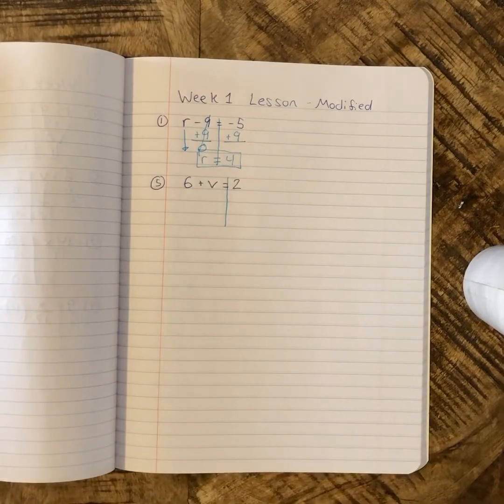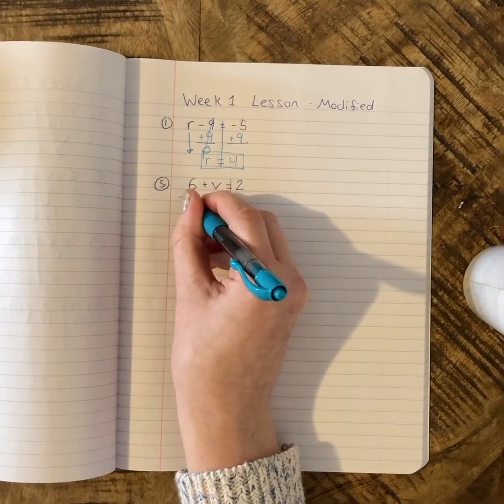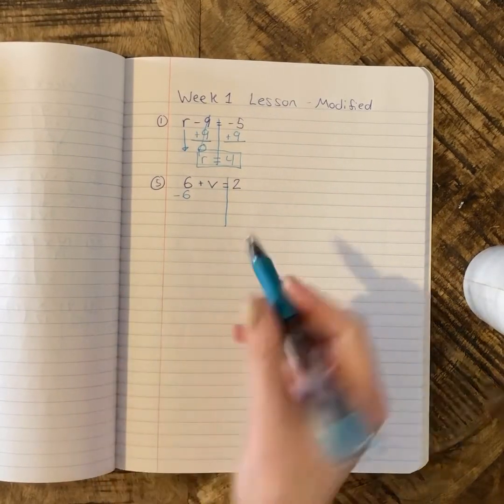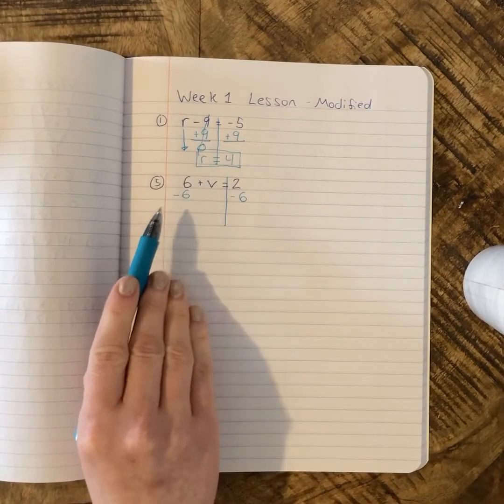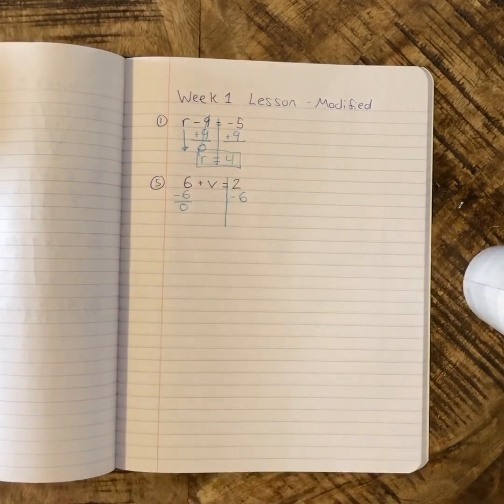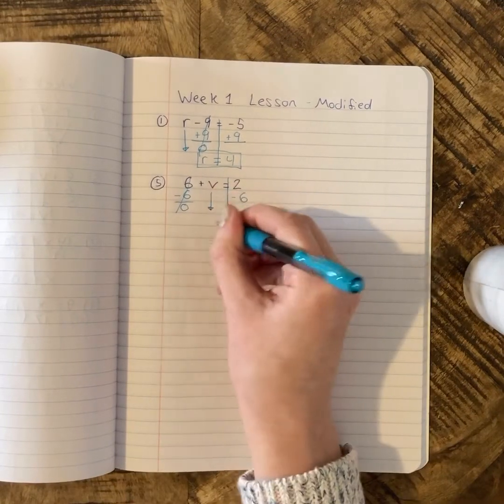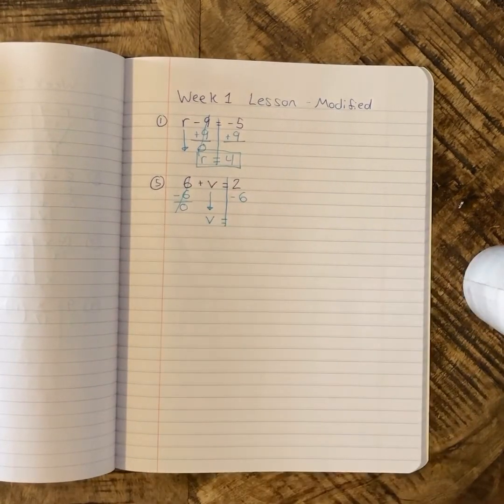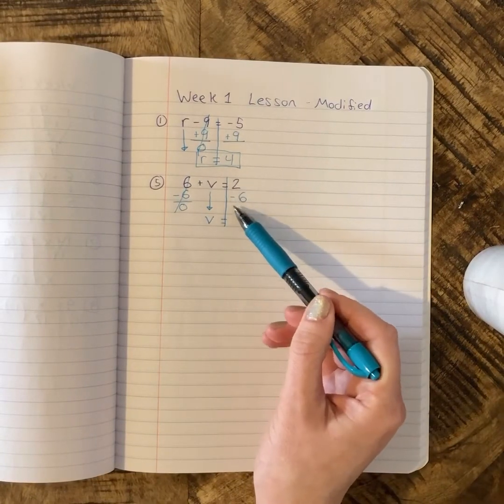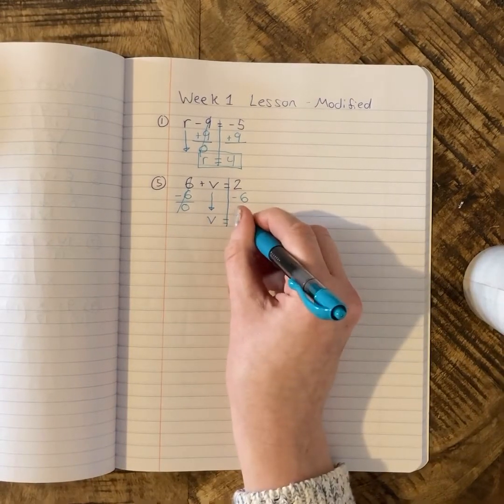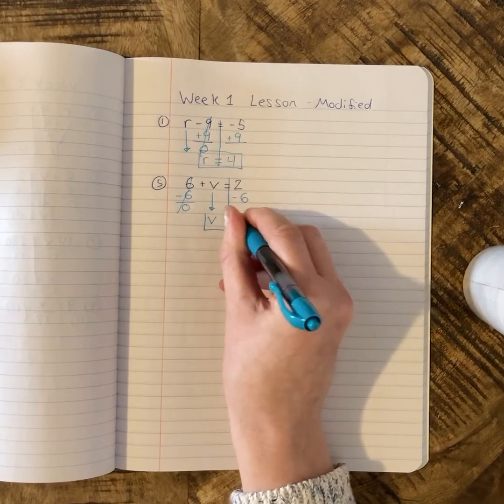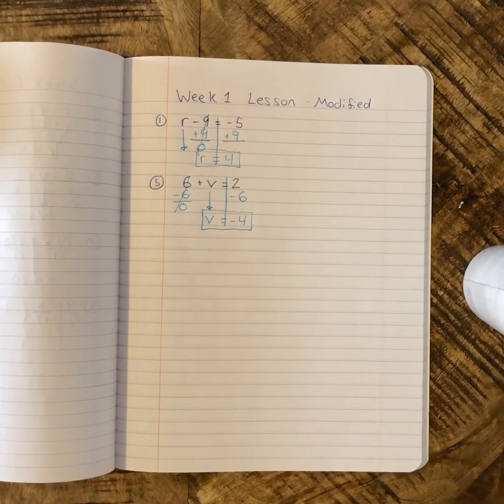How do we cancel out a positive 6? Well, the opposite of add is subtract. So I'm going to subtract 6 from this side. And then I also have to subtract 6 from this side. 6 minus 6 is 0. And that is why we can cancel that out. And all we're left with on this side is v. Well, v equals what is 2 minus 6. If you have 2 of something and you take 6 away, you would have negative 4. So you would get v equals negative 4.